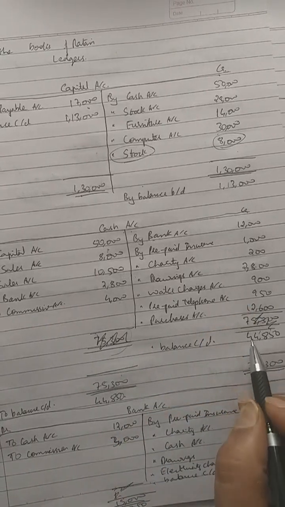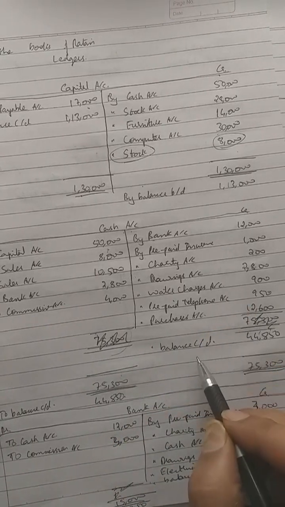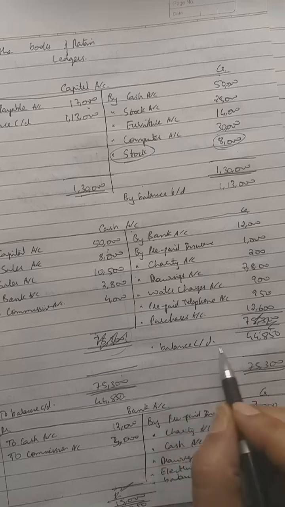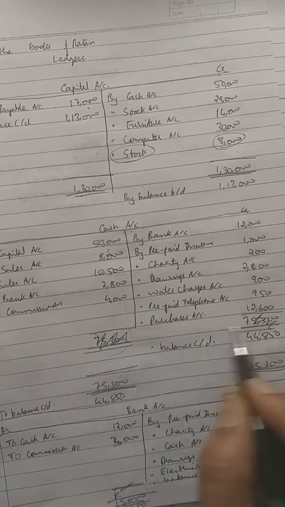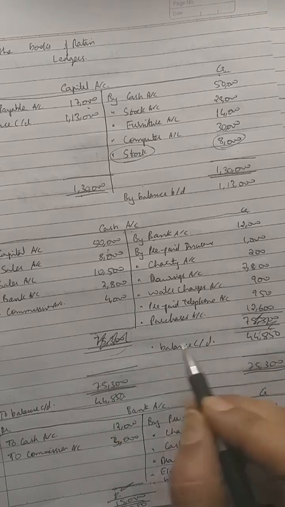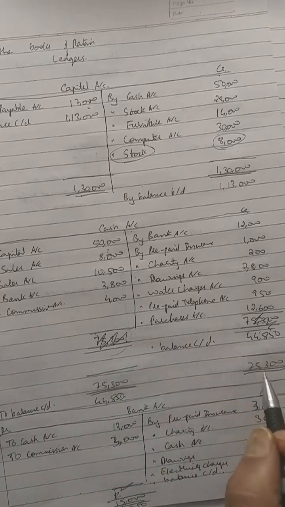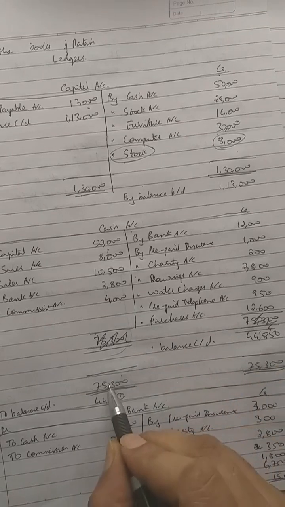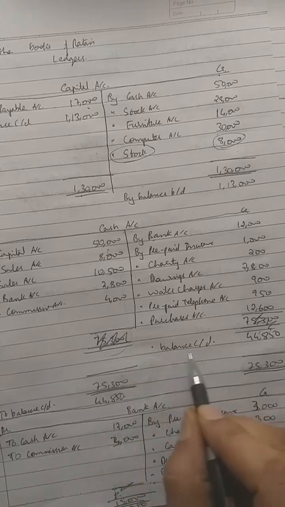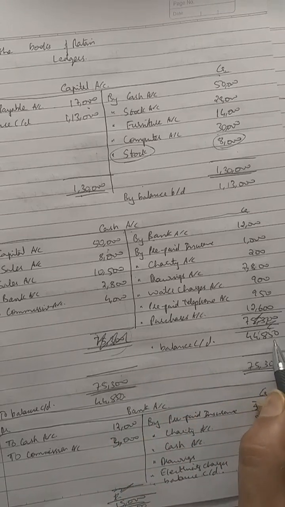What most of you will do is, after doing this one, you will not recall in the exam tension that you will have to do the balancing also. You will not leave space and then you will write. Then once again you will strike. It will not look good for presentation. So leave a couple of lines, then write the casting total, then do the balancing. 44,850 will be my balance.